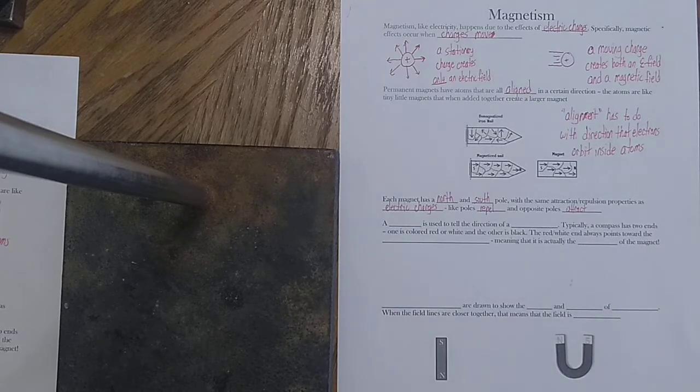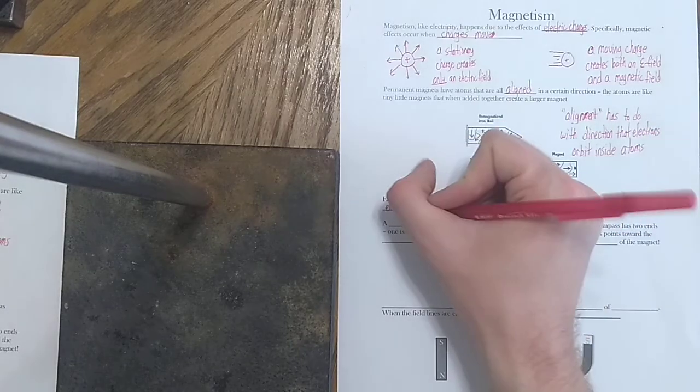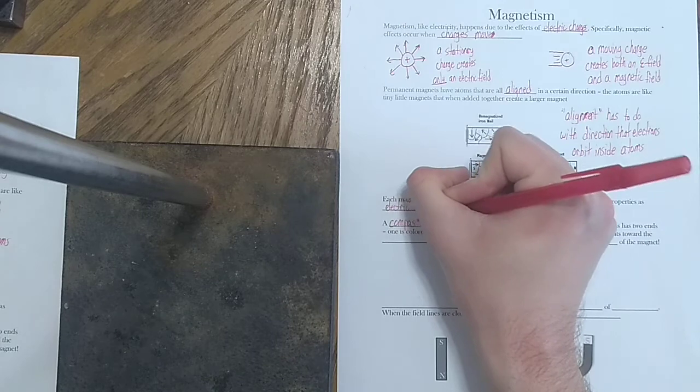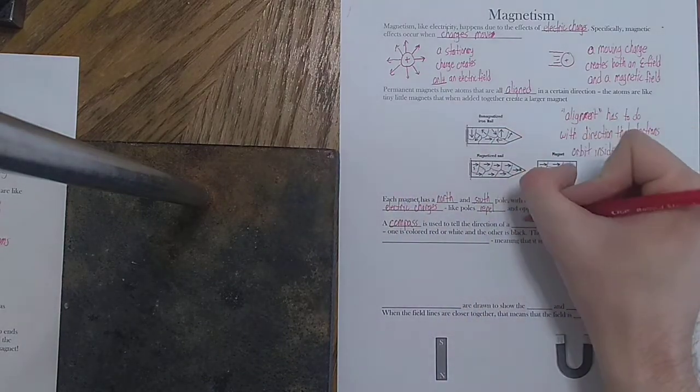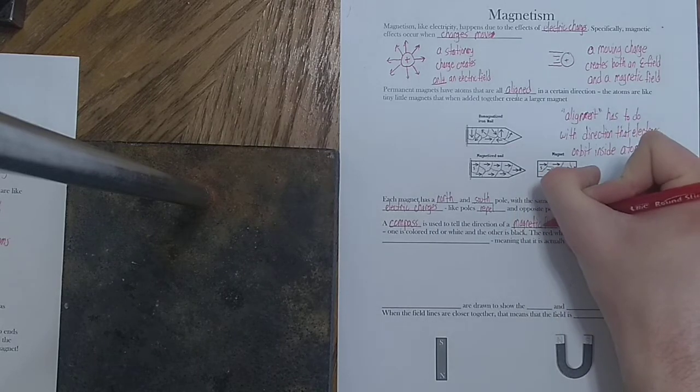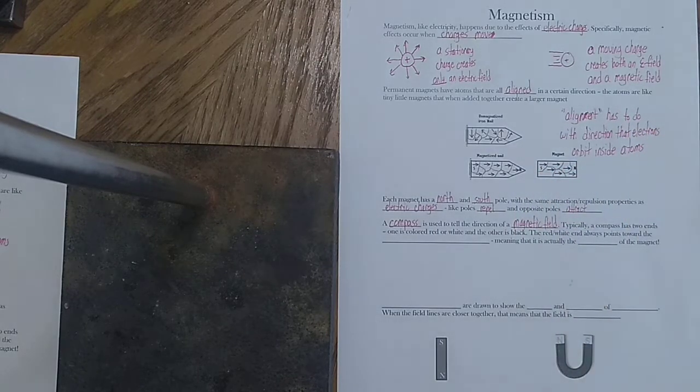So how do we read, how do we use this? What's one way to utilize these properties? Well, first of all, we have things called compasses, right? A compass is used to tell the direction of a magnetic field. Remember, an electric field is the change in the space around an electric charge. A magnetic field is very, very similar. A magnetic field is the change in the space around a magnet.